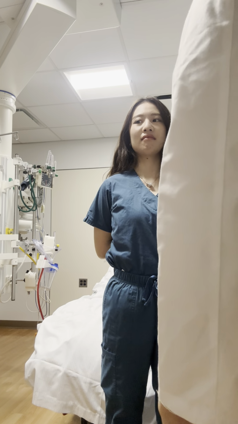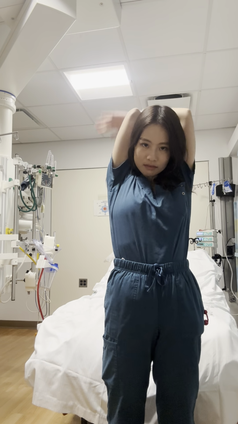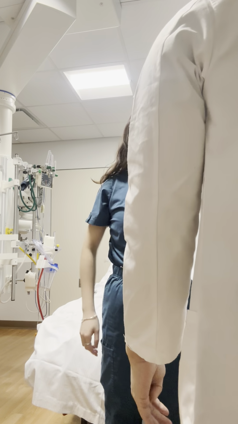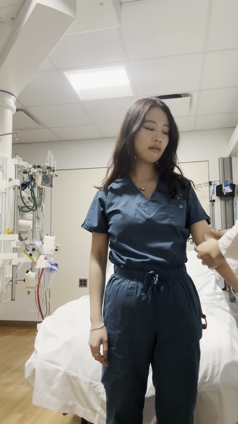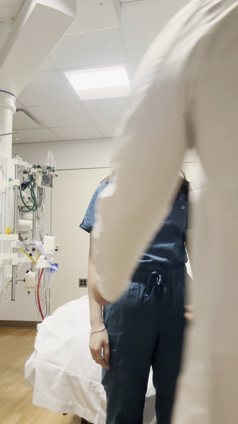Perfect. So there's good internal rotation, and then you're gonna put your arms up and then put them to opposite of the shoulder. So that's good external rotation, so good range of movement of the shoulder. Now I'm going to palpate for the elbow. Any pain or tenderness? No masses, no lesions, no crepitus.